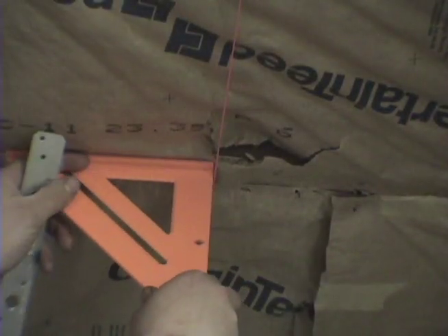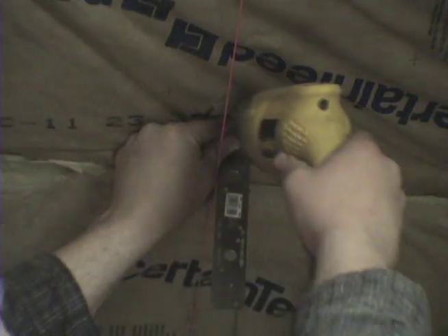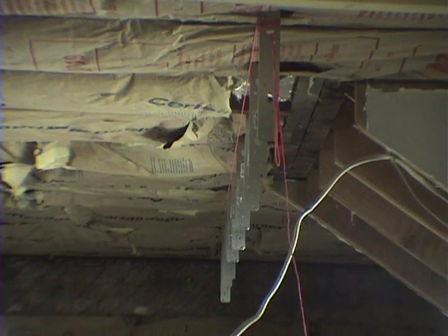Using a right-angled tool, we can align all the strong tie hangers and fasten with drywall screws. Make sure they are installed identically so the ceiling will be level.